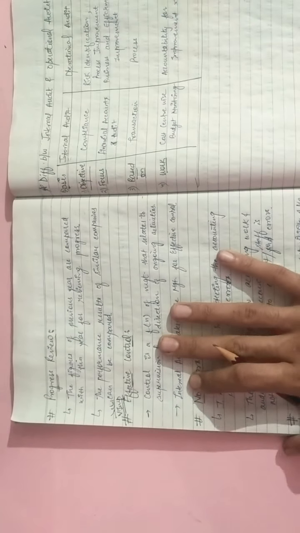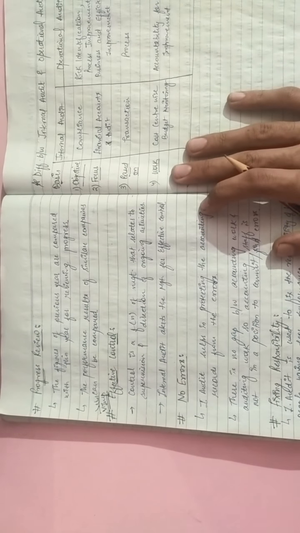Let's move on to the next, which is progress review. The figures of the previous year are compared with this year for reviewing progress. Like we can take an example of a company which has a turnover of around 1 lakh, and this year it has a turnover of 2 lakh.